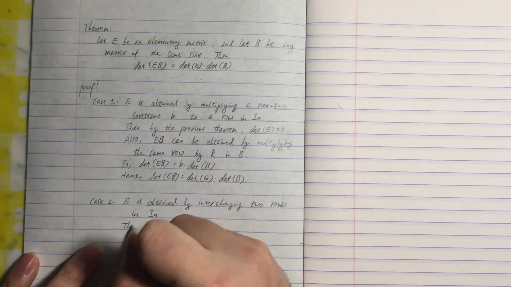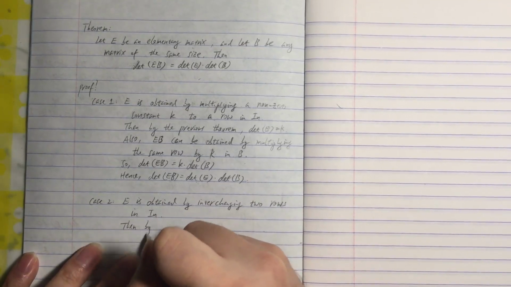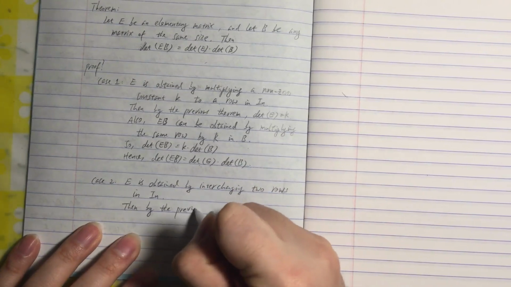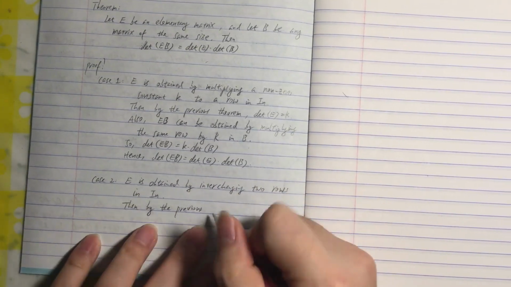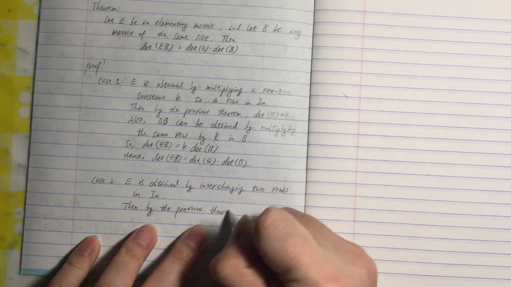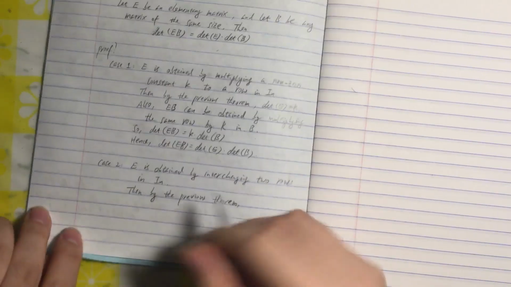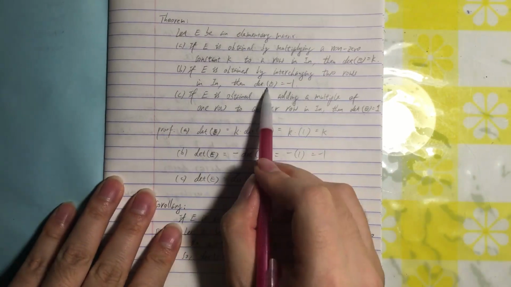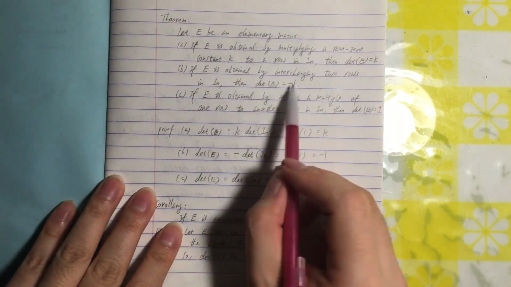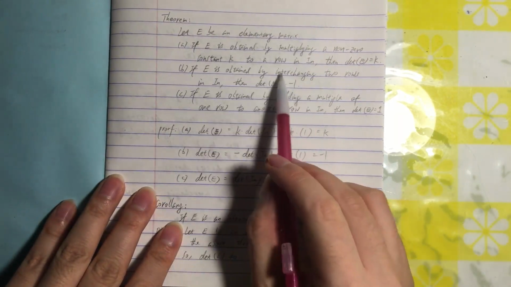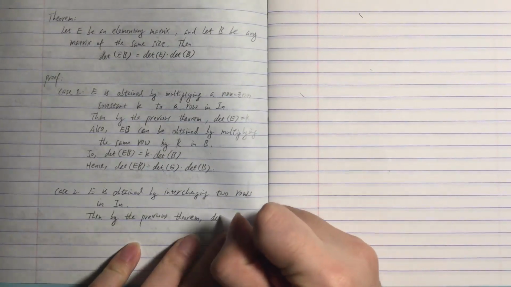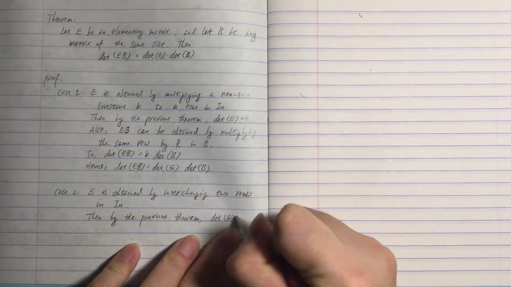Then, by the previous theorem, determinant of E equal to -1. If E is obtained by interchanging any two rows in In, determinant of E is -1.